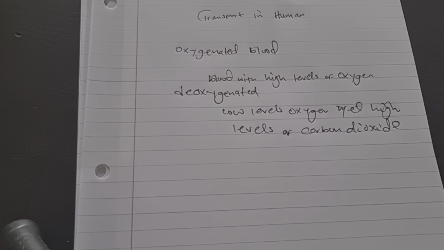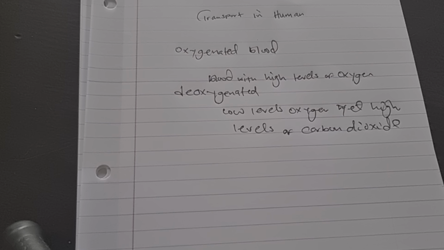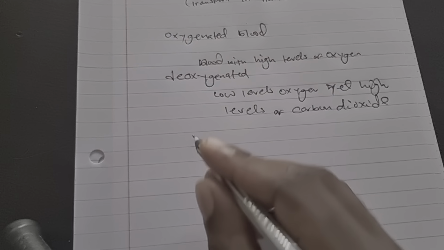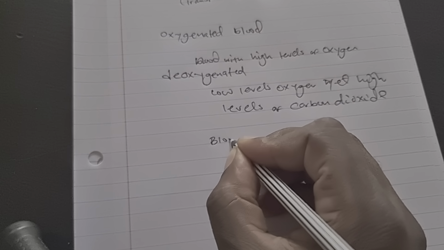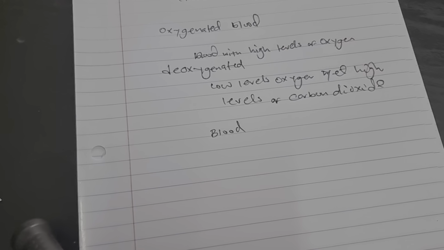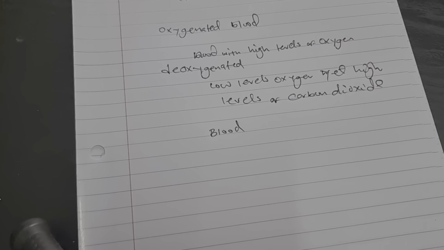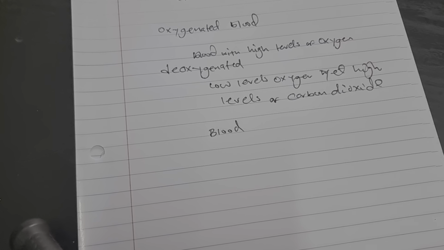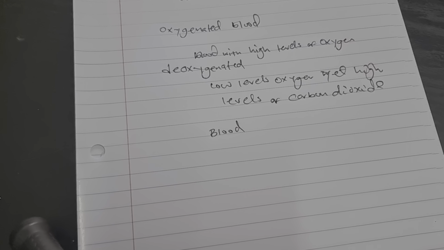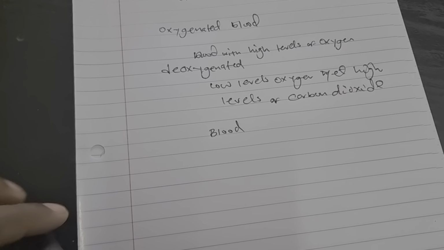Now, let's talk about the blood. My good friends, the blood that we just see as a red liquid is not just that.